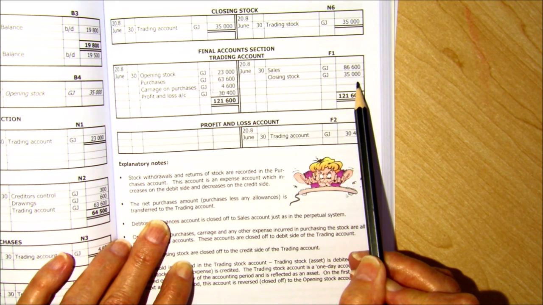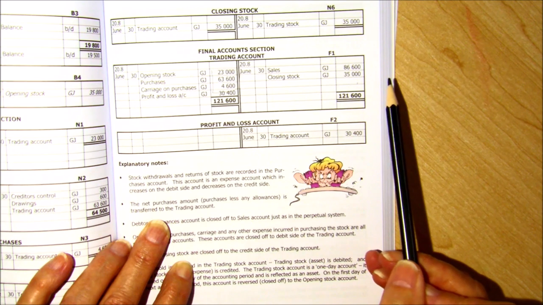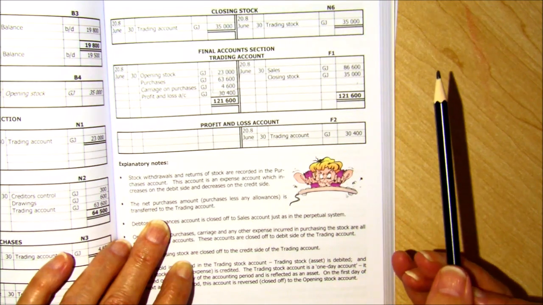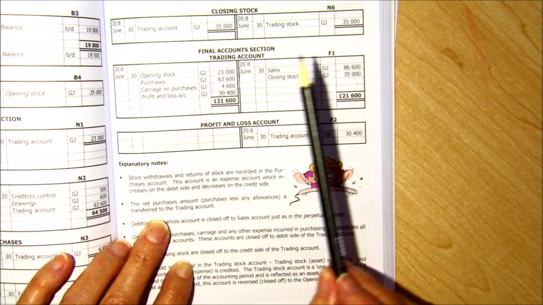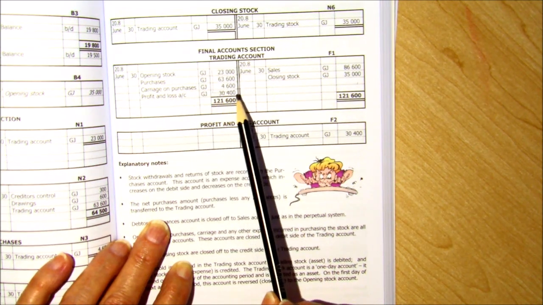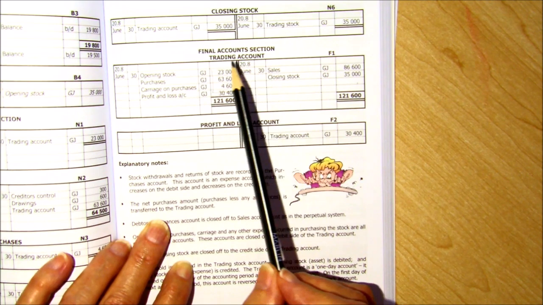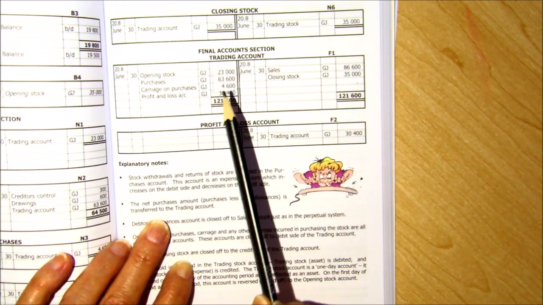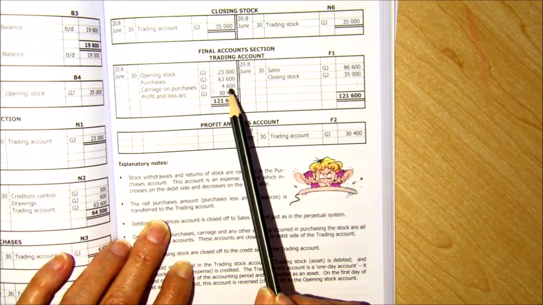And then the purpose of a trading account, remember, would be to work out your gross profit. As I said earlier, it's the same as under the perpetual stock system. And so if you balance this account, you will find your gross profit, which goes to your profit and loss account. What this account is not showing you, though, is what the cost of sales actually is. It's there, it's embedded in these figures.